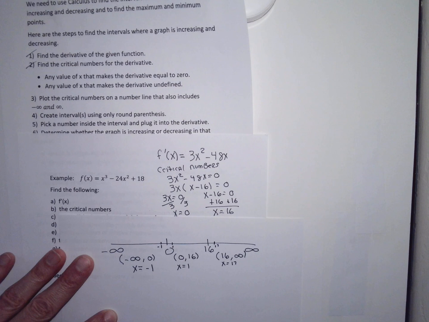If when I plug the value that I select into the derivative I get a negative, that means the slope of the tangent line is negative and the graph is decreasing. So for each one of these, I'm going to evaluate the derivative at negative 1, which will be 3 times negative 1 squared minus 48 times negative 1.